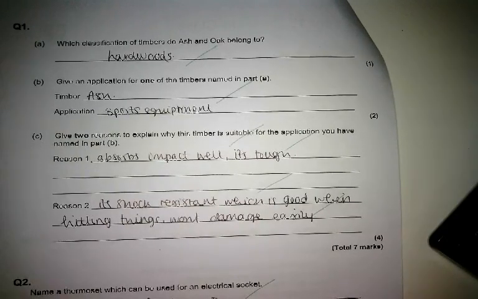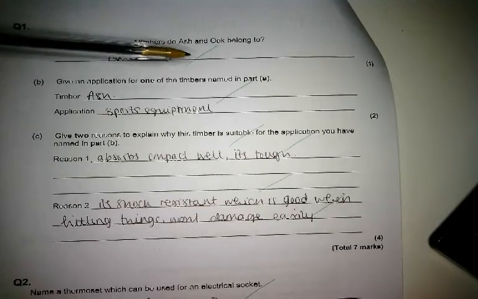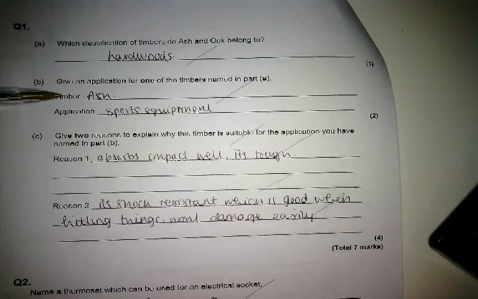Give an application for one of the timbers named in part A. Important one here, you've got to make sure that what you're saying here for the timber is what was talked about up here. So either ash or oak. Make sure you've talked about one of those. If you don't get that, you can't get any marks for this section. So we've talked about here ash being used for sports equipment, because I talked in my lessons about ash being a really good wood for the wickets in cricket, because it can withstand the impact of a cricket ball hitting it. In the mark scheme, it talks about oak, using it for a coffee table, for example.